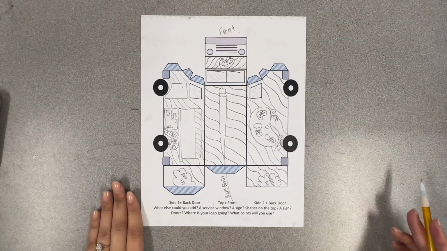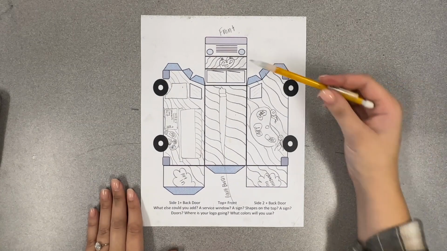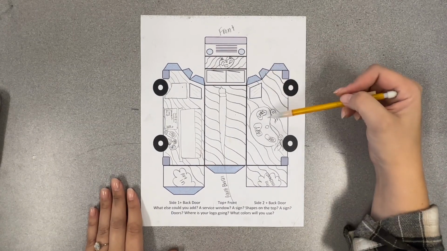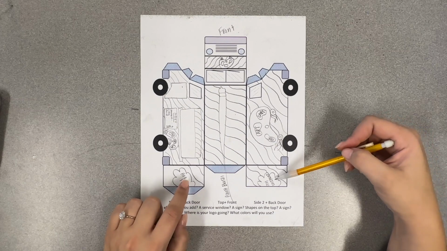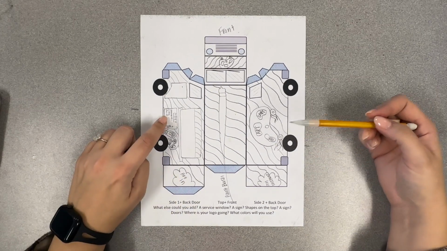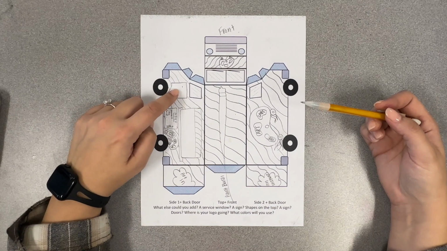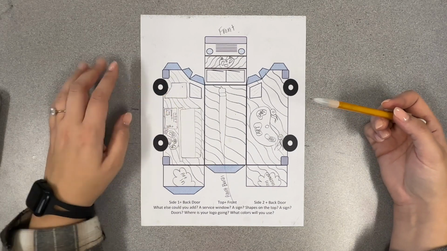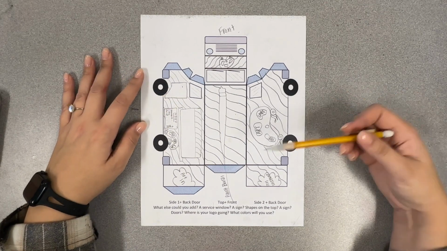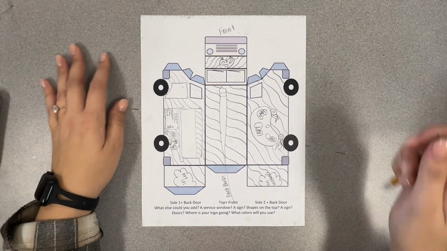Perfect, so I have my sketch just about done. Some of the things that I did add was I added my logo in more than one spot, plus I added a catchphrase on the back, plus I added a menu, and you want to make sure you have your delivery window. I even added doors too. Any extra details that you think you may want to add to your final, make sure you add them to your sketch first to make sure that you like them.